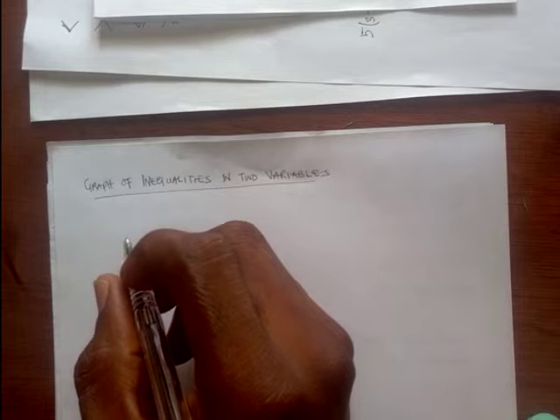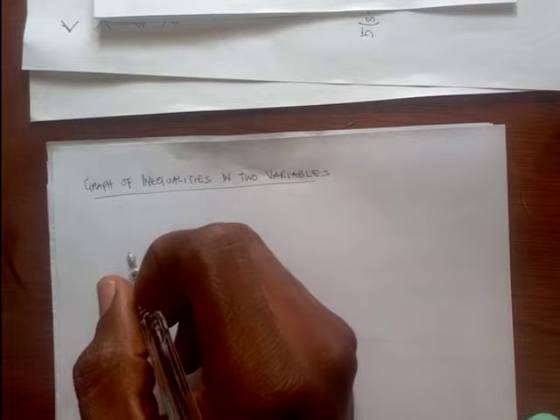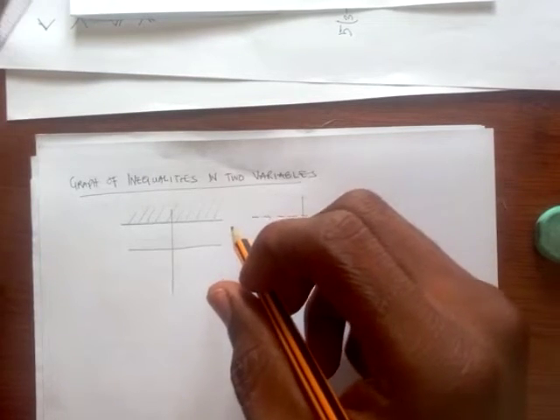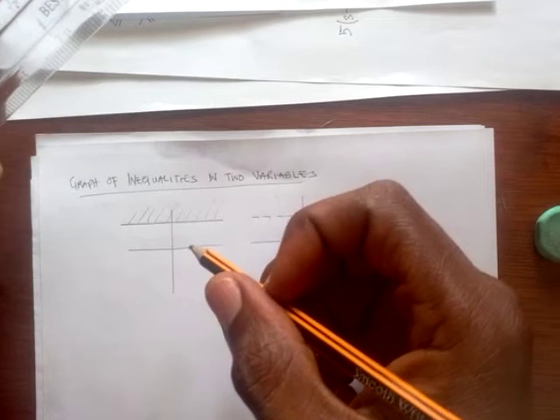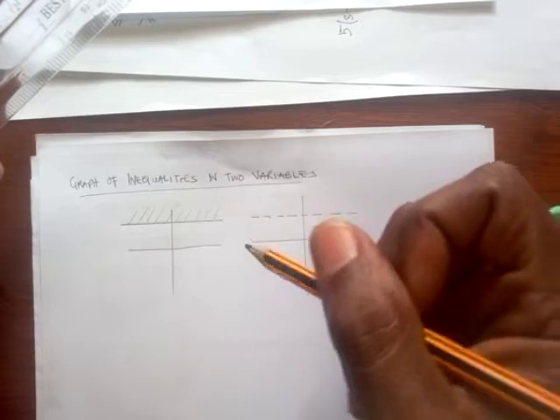In today's video, we shall be looking at graph of inequalities in two variables. So before we start, we shall be looking at some rules or guidelines that pertain to drawing the graph of inequalities in two variables.